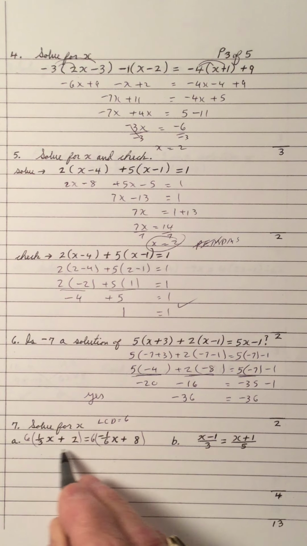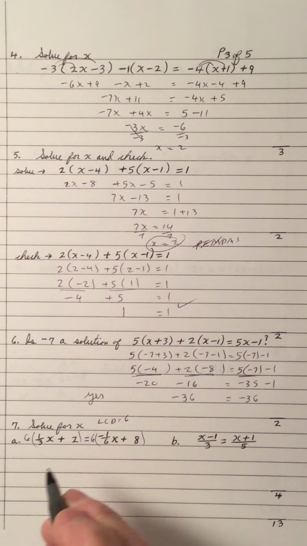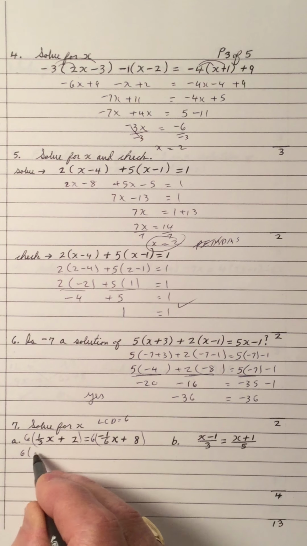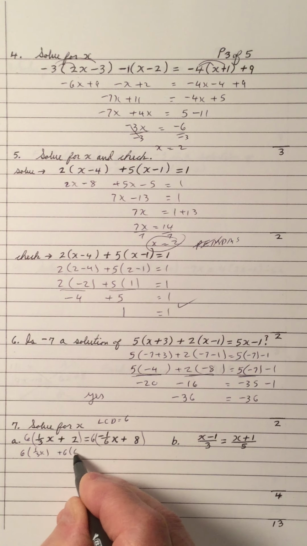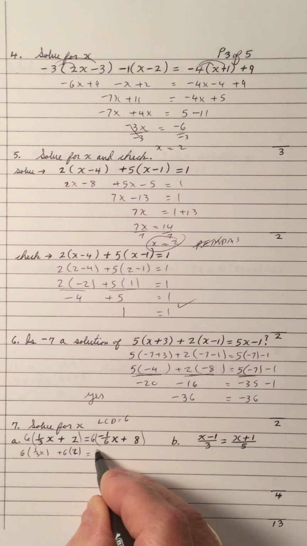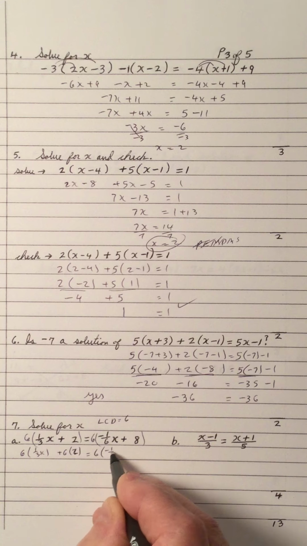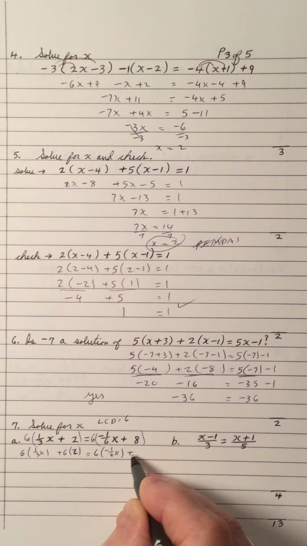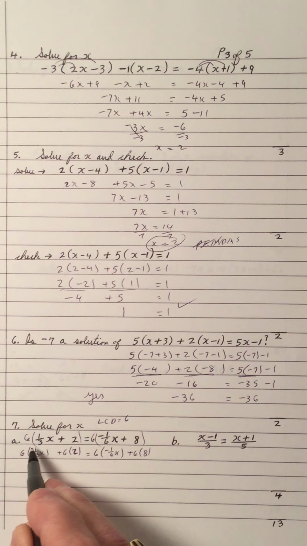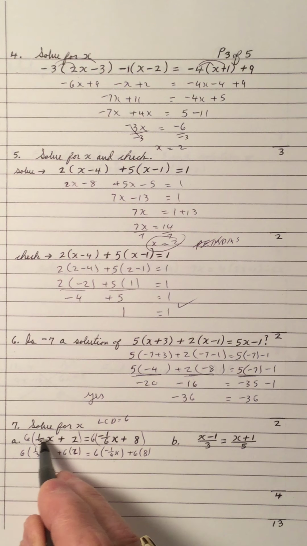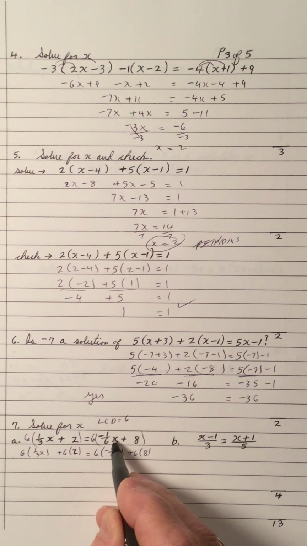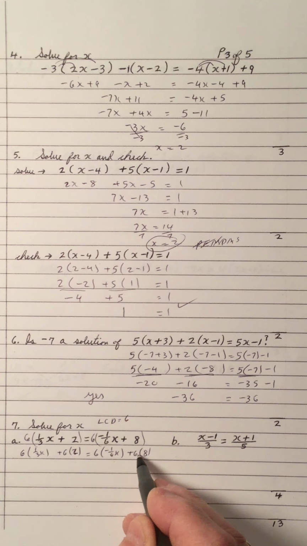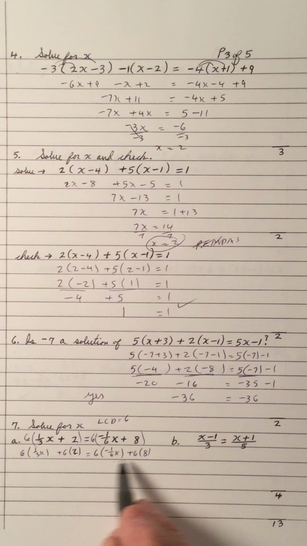But multiplying both sides by 6 to keep it balanced is the same as multiplying each part. So if you multiply each part by 6, like I'm doing here, so if you multiply 6 by 1/3 x, 6 by 2, 6 by -1/6 x, multiply 6 by the 8, and there it is, all 6's.